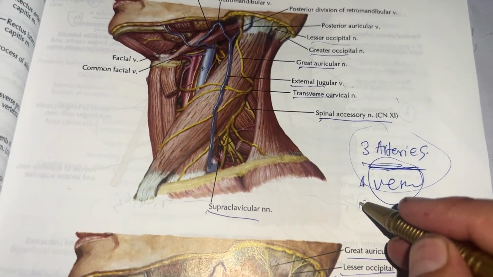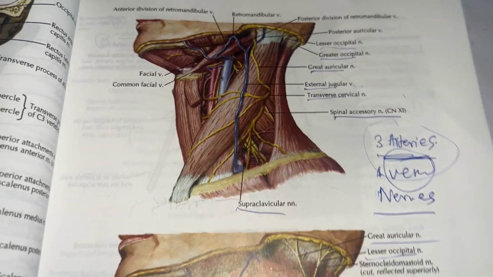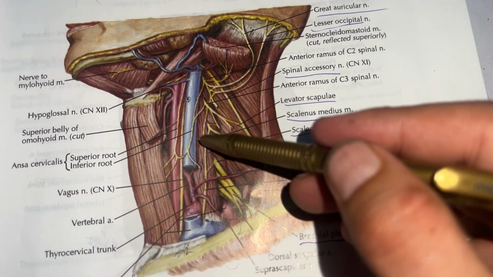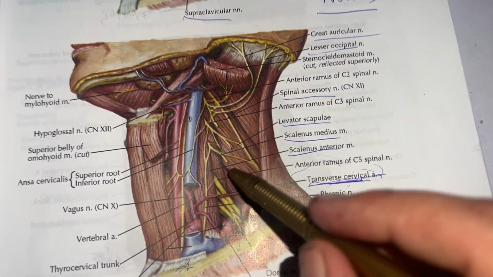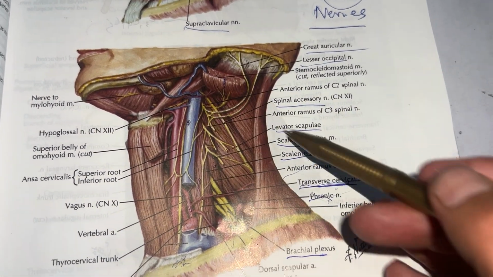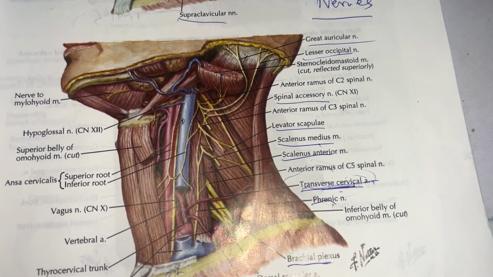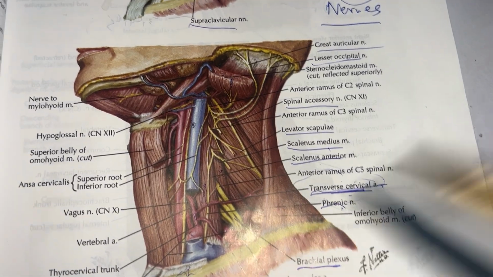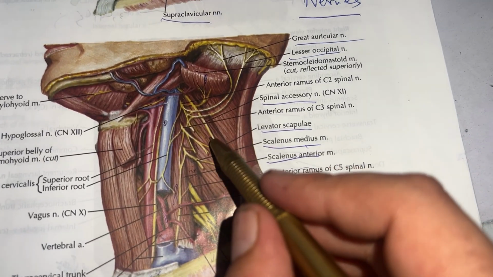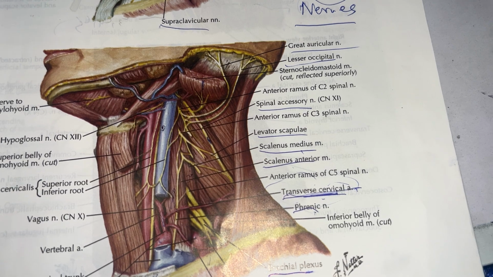Now the nerves which are present in the posterior triangle, we will talk about them. First, the cervical plexus. So this is the cervical plexus, which is present anterior to this muscle, which is scalenus medius. So the cervical plexus and its branches are located in the posterior triangle of the neck. The other nerve which is very important is this nerve. This nerve is also present in the posterior triangle.